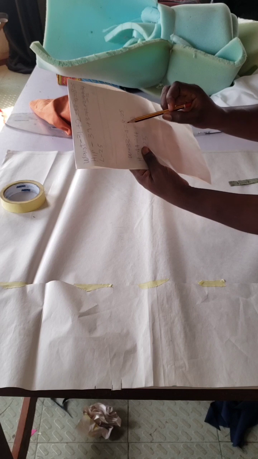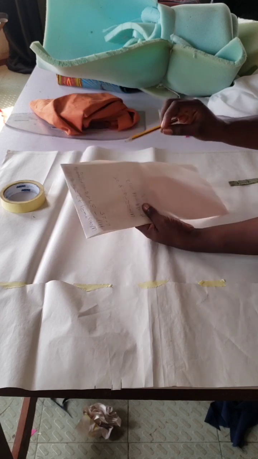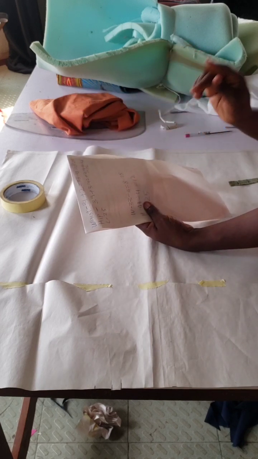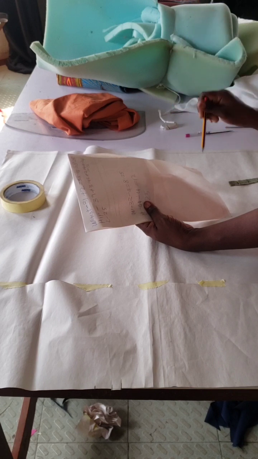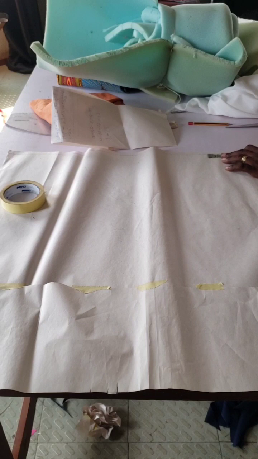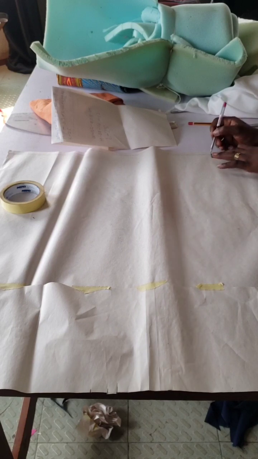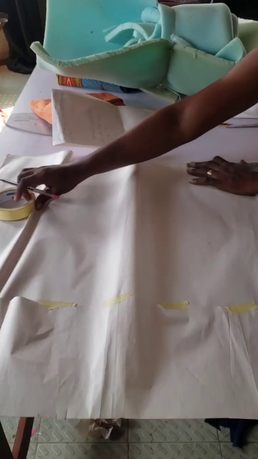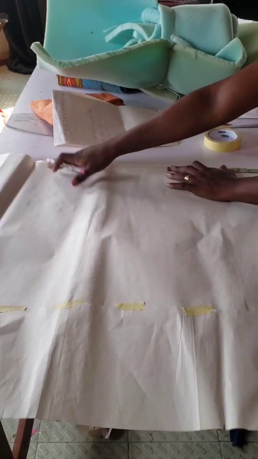Note that you are adding only dart allowance to the waist side. 31 divided by 4 is 7.5, plus 2 inches will give us 9.5. So we are measuring 9.5 on the waistline.